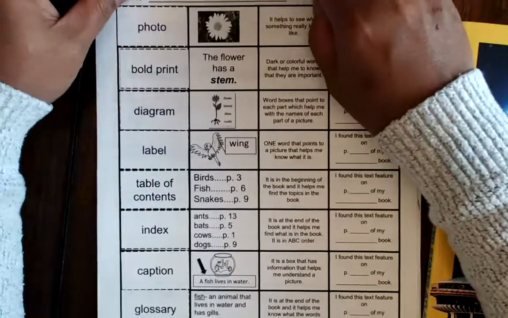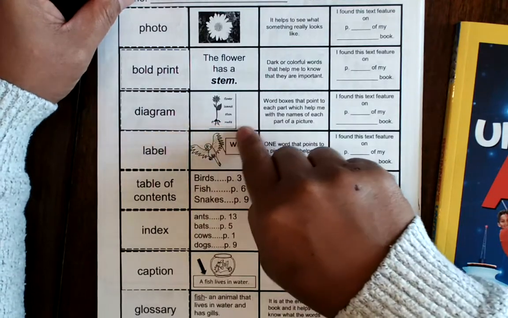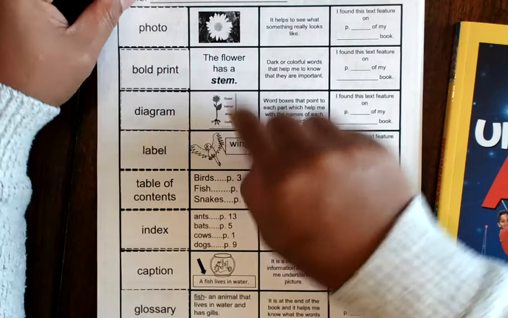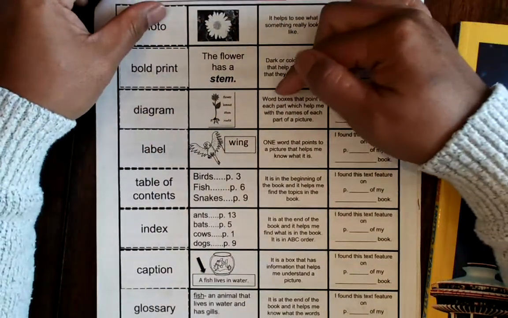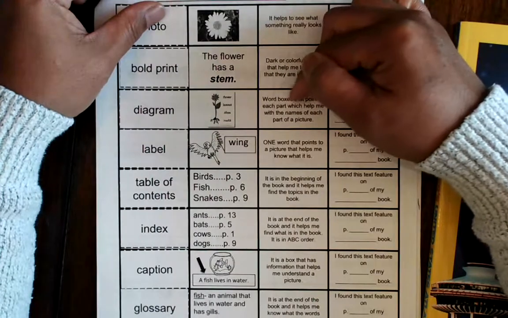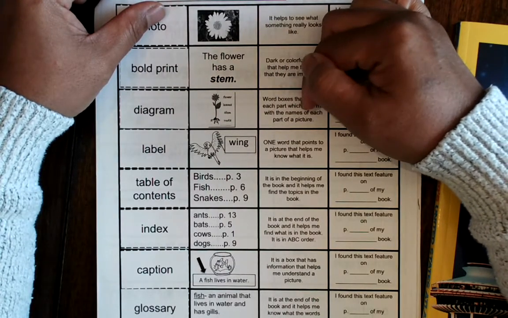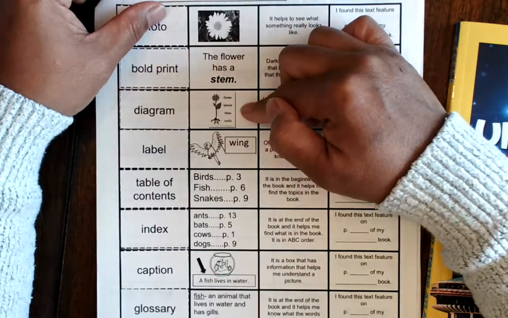Some nonfiction text features will also have things called diagrams. And again, here is our description of a diagram. It shows what that real life object is and breaks it down by all its parts. So here it says word boxes that point to each part, which help me with the names of each part of the picture. So there is a diagram.